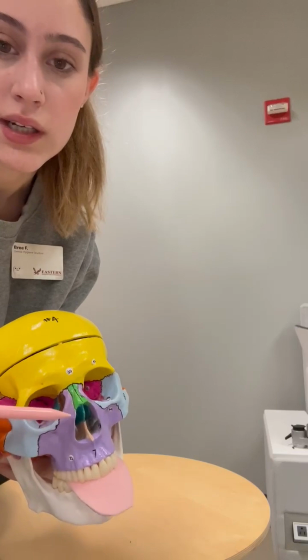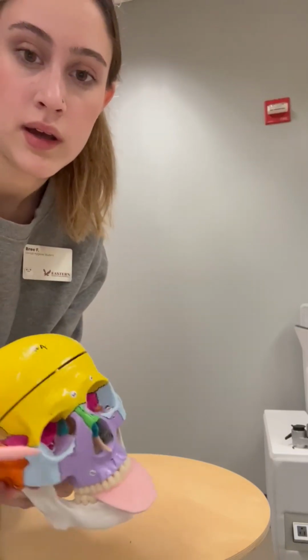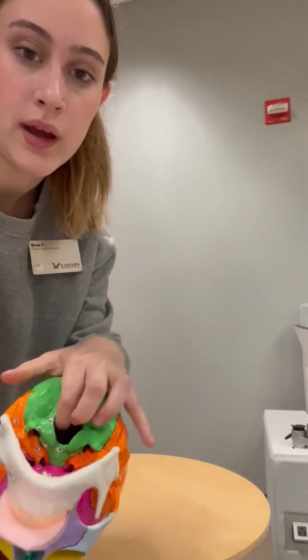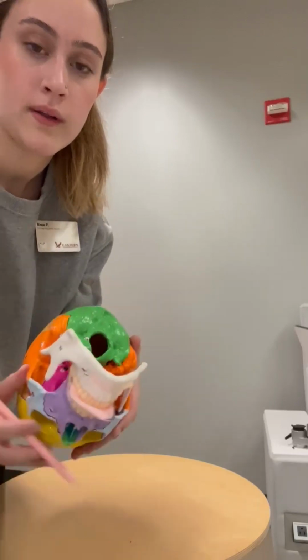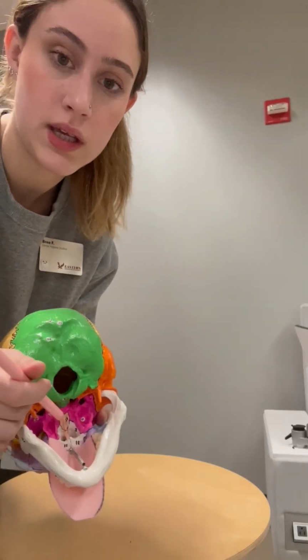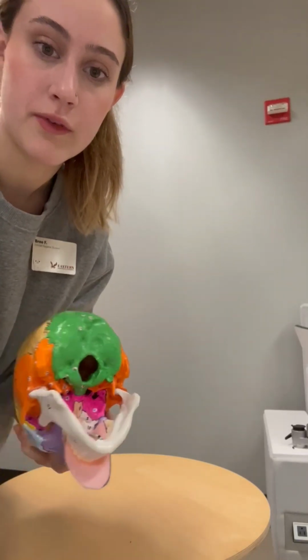And then palatine is going to be, you can see it in the orbital a little bit. And then also the white here, and that forms the roof of the mouth.